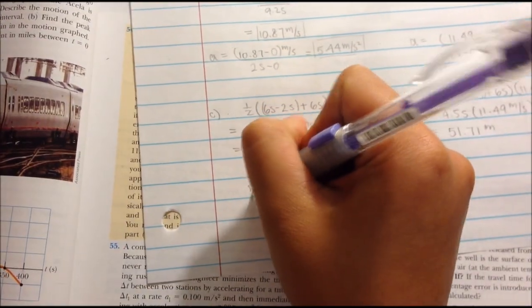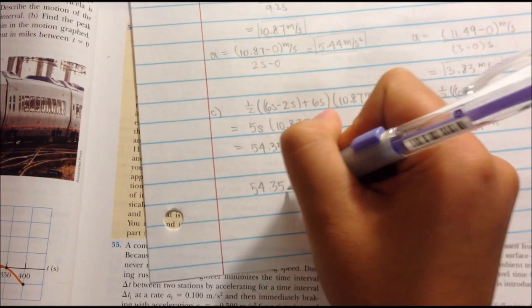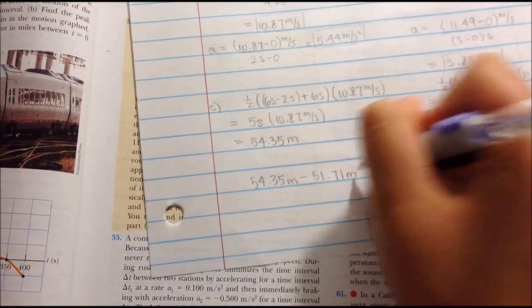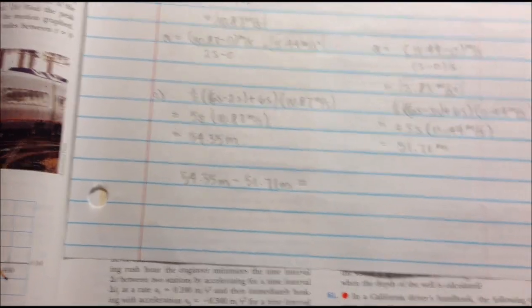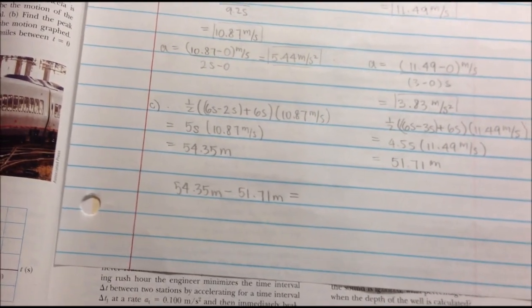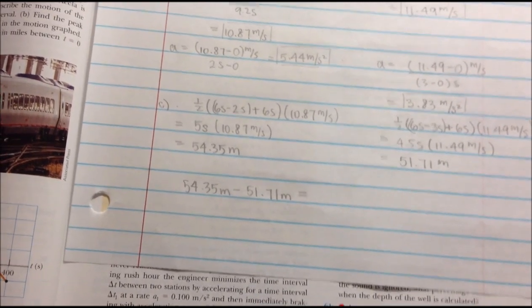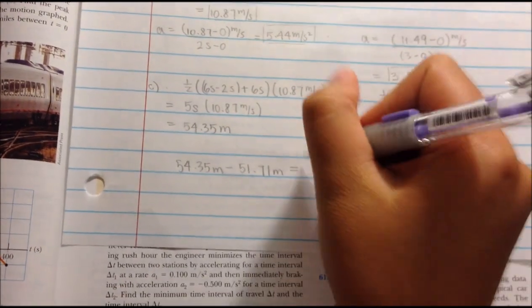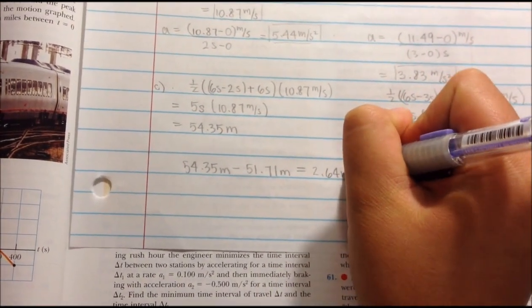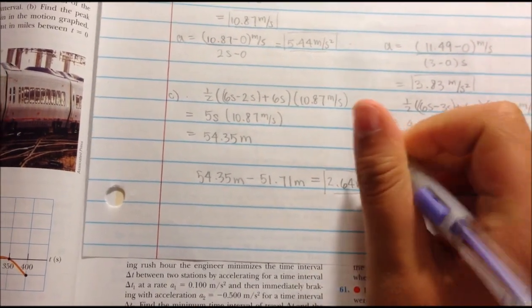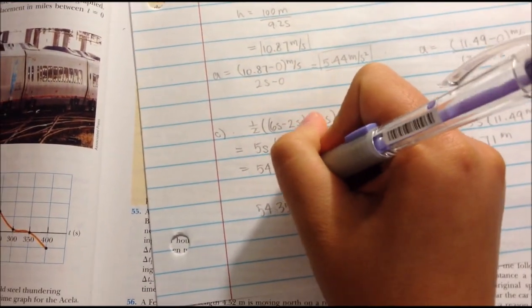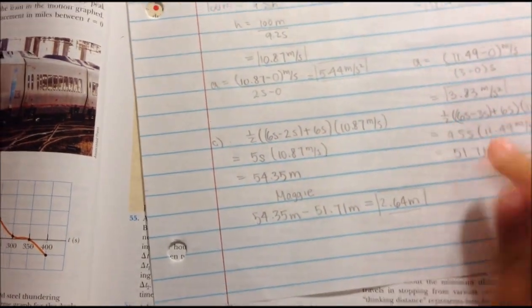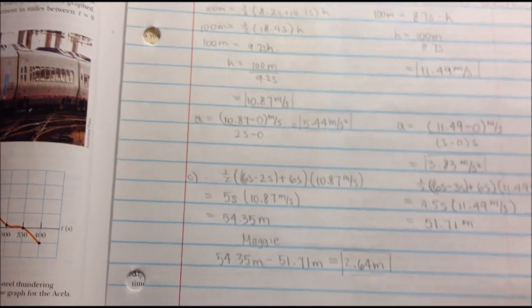So 54.35 meters minus 51.71 meters equals 2.64 meters. So the answer to part C is Maggie, by 2.64 meters.